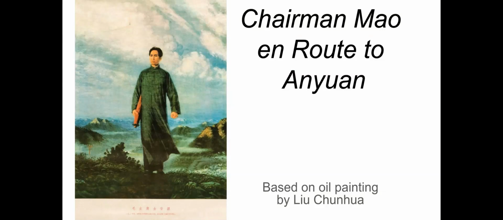Chairman Mao en route to Anyuan was originally a painting and then became a series of prints to celebrate the communist ruler, and just an amazing piece of propaganda art that we're going to connect to the Russian piece, the 5-year plan that we had looked at, and other portraits too of great power.